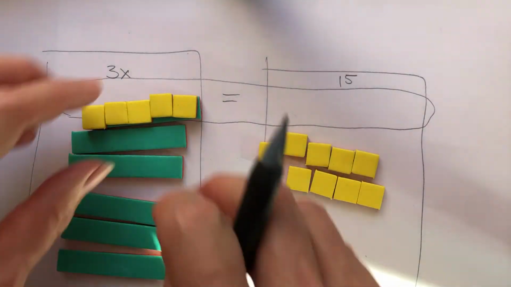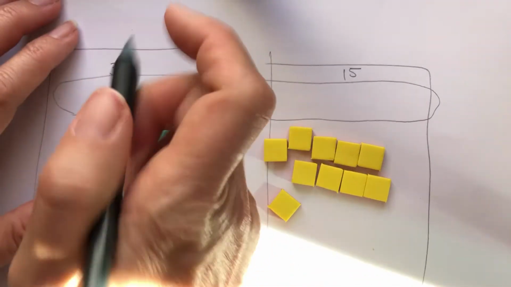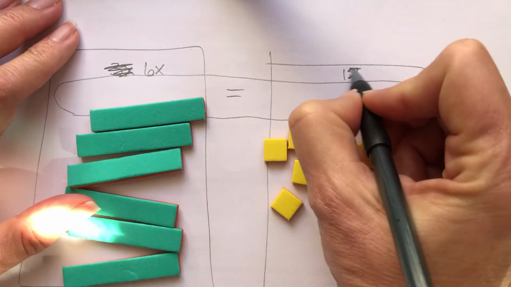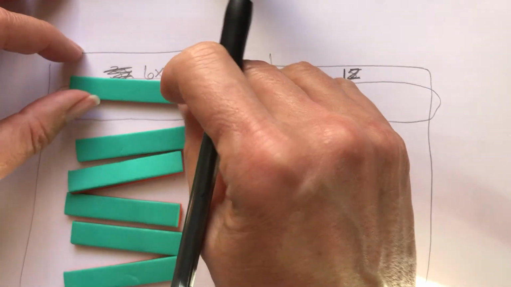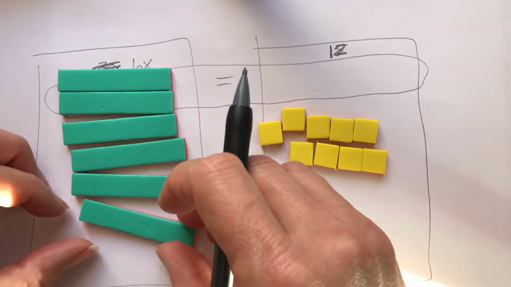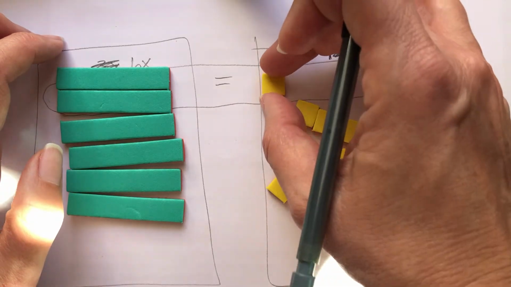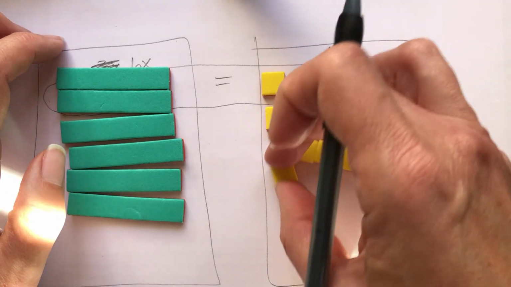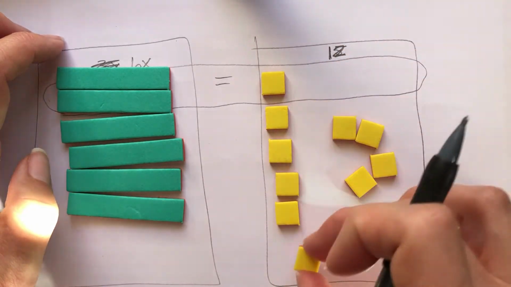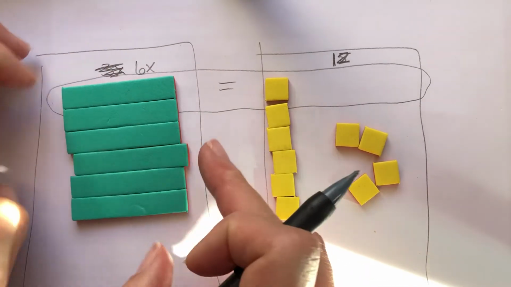All right, so forget about this. We now have 6x equals 12. So I've got 1, 2, 3, 4, 5, 6 of these over here, and then I would line up 1, 2, 3, 4, 5, 6. Now let's get them lined up directly across from each other.